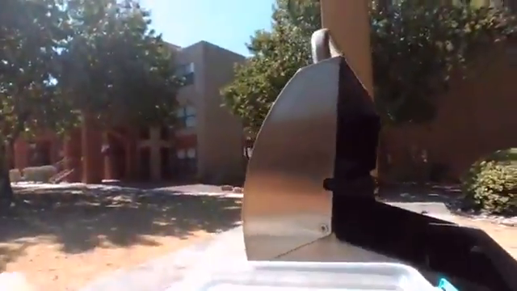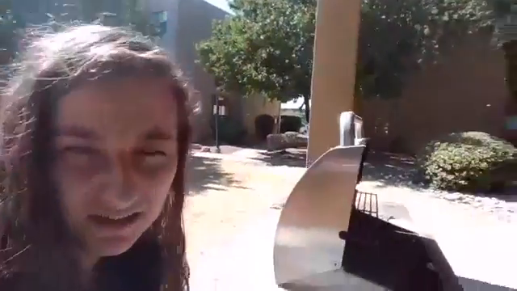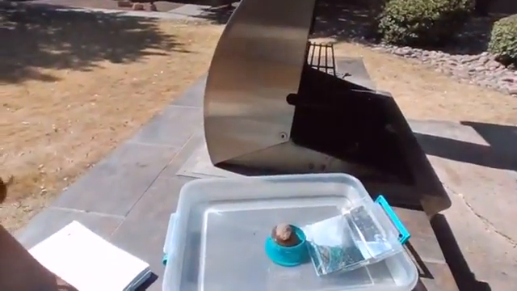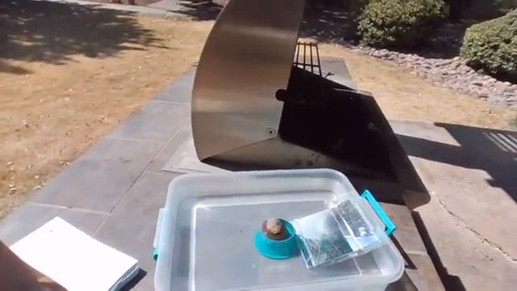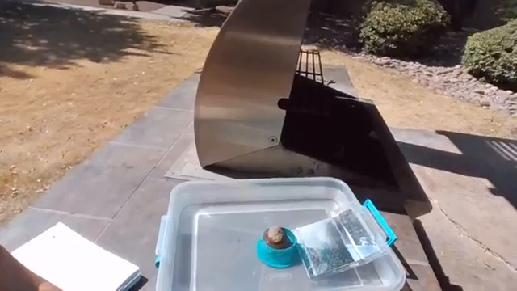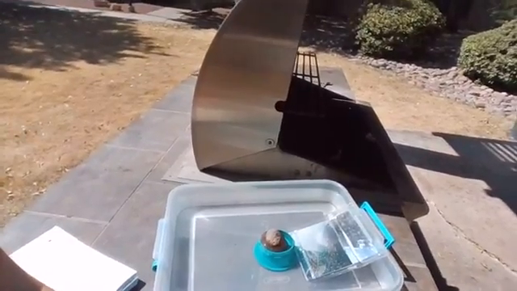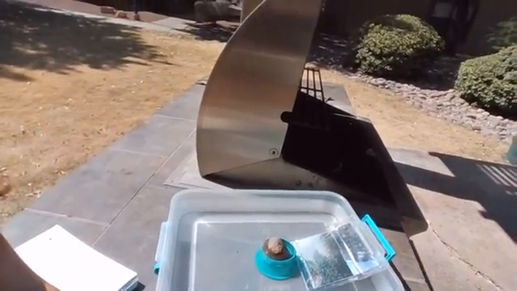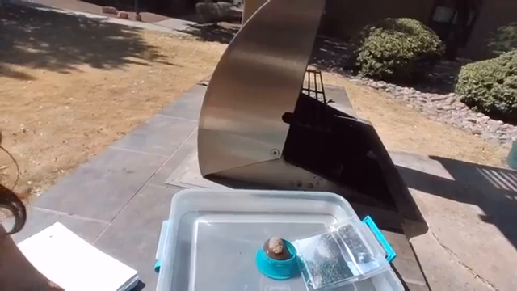Okay, so what is happening is, I don't know if you guys can see this. Sorry, it's really bright out. But essentially, the light is coming in as white light, and it is going through the water, which has a different refractive index than the air.